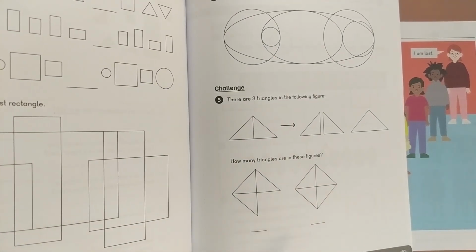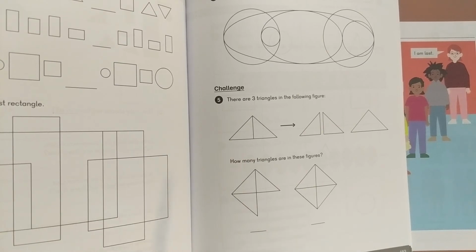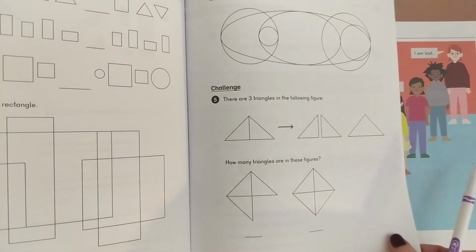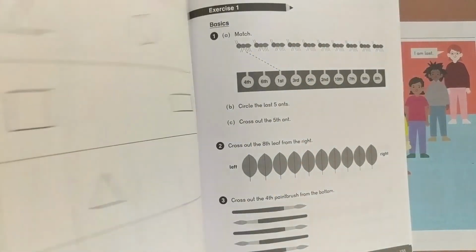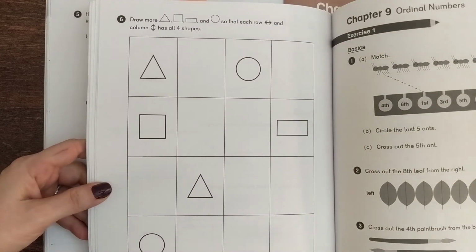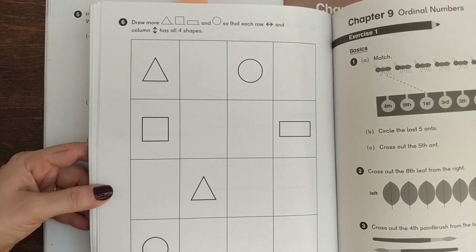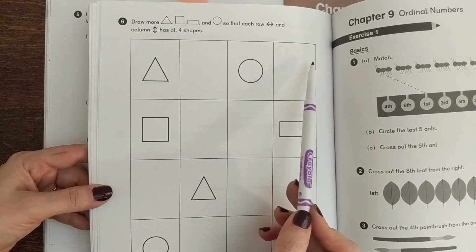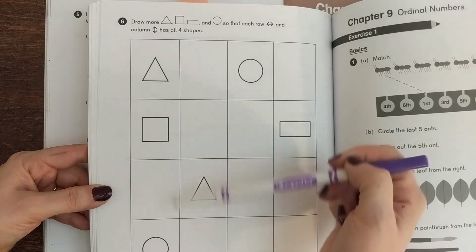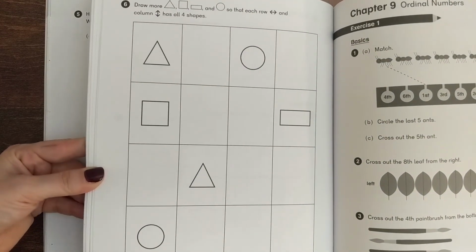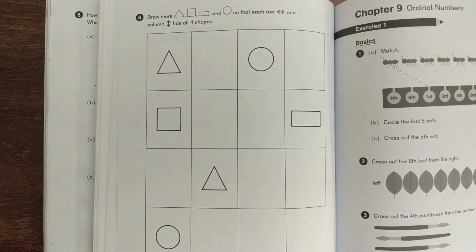And then the last part is the challenge. It says there are 3 triangles in the following figure. How many triangles are in these figures? Go ahead and count and write down the amount of triangles you see. And on the last page, there's one more challenge. It says draw more triangles, squares, rectangles, and circles so that each row going horizontal and each column going vertical has all 4 shapes, sort of like the shape Sudoku. And that is the last part for this chapter.